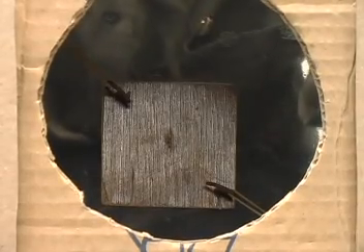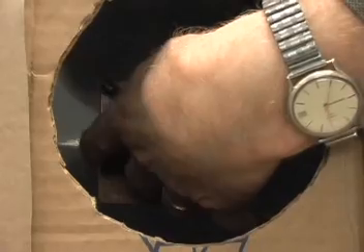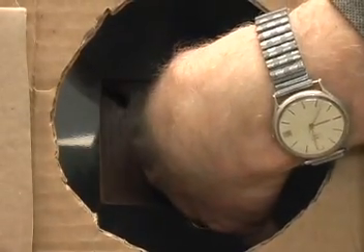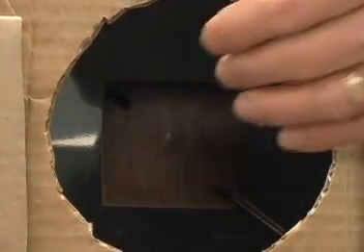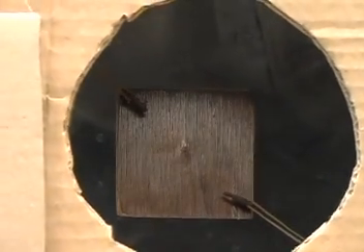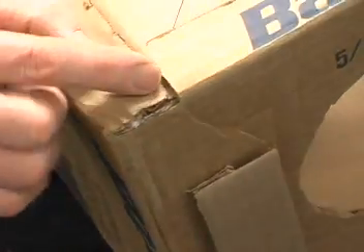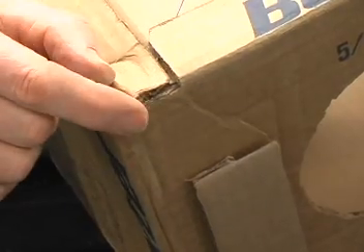On the inside of the box, the block here, I placed two screw hooks in the corners, and I've attached elastics to them, and the elastics are attached to a paper clip that I've fastened on the corner here.